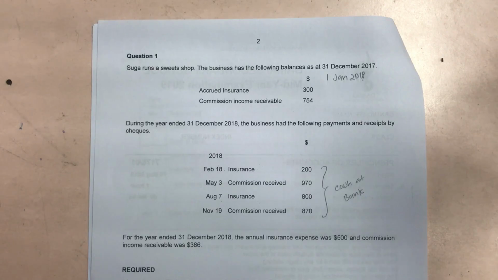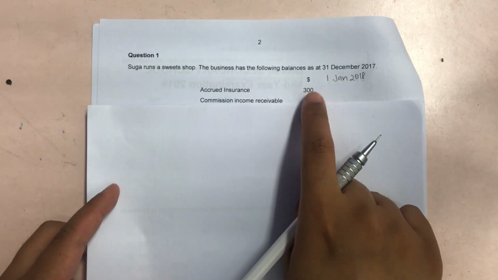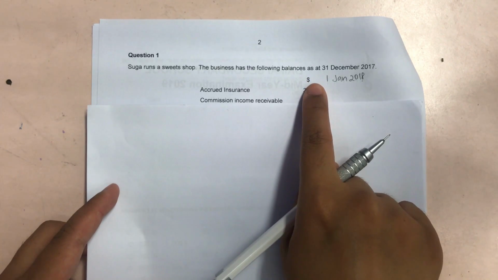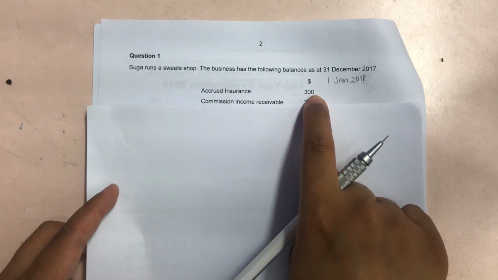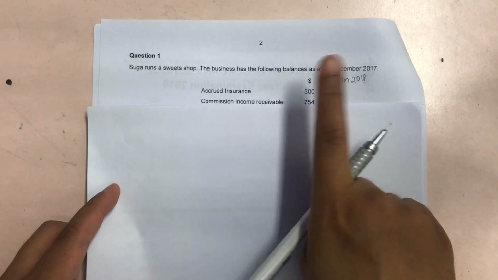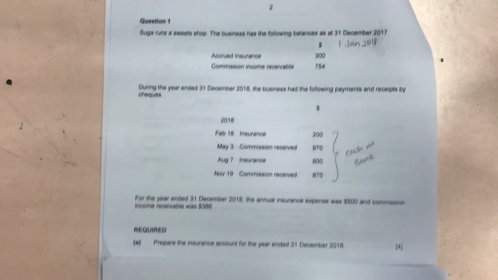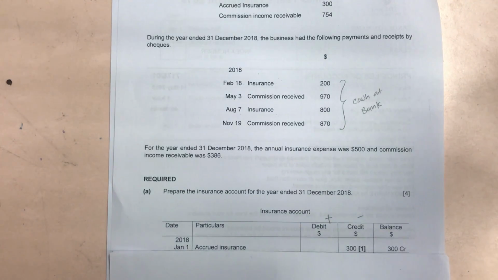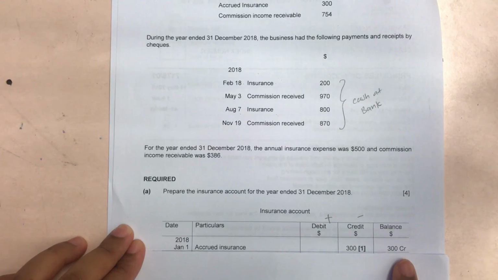So the first thing you're supposed to do is prepare the insurance account. If you look first at the opening entry, you have accrued insurance from last year. You have to transfer this $300 to the insurance expense account. Accrued insurance is credit in nature. If you want to transfer it out, you have to debit your accrued insurance and then credit your insurance expense account. Okay, so you have to transfer out this $300 from the accrued insurance first. So this is a $300 credit.